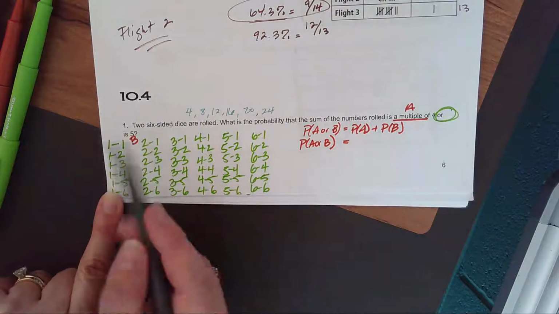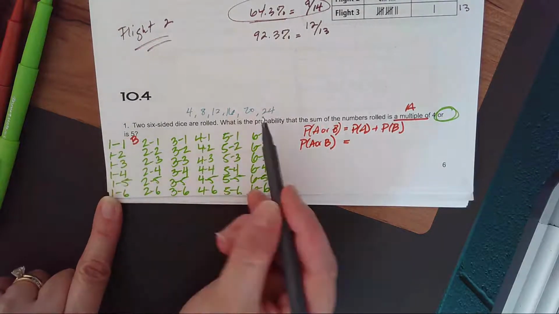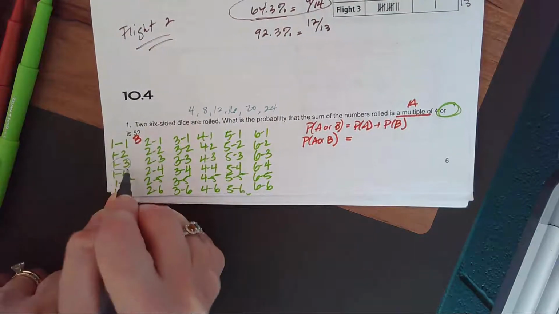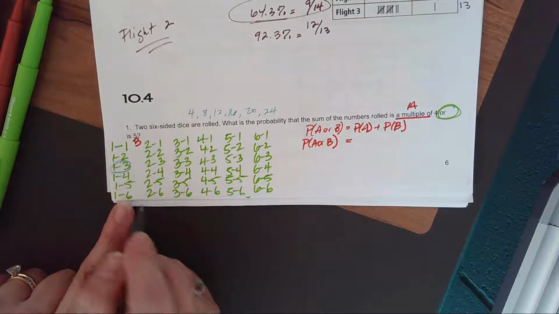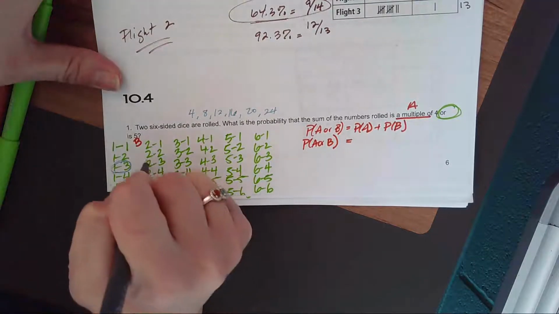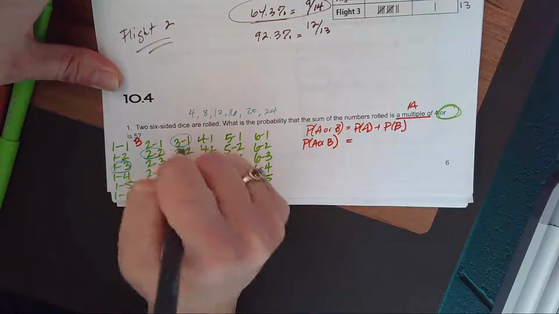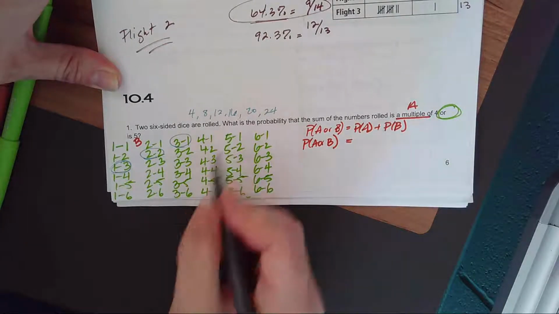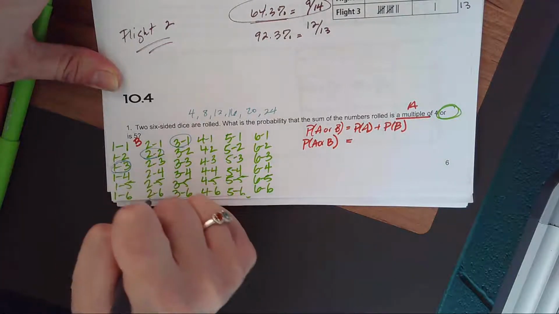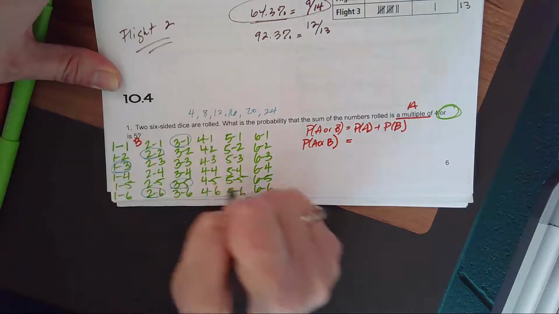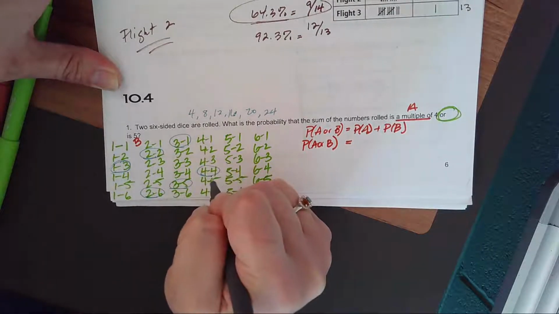So let's circle all the ones where the sum of these two numbers is one of those multiples. Here's 4. Here's 4. Let's do all the 4s. Here's 4. Okay, let's find 8. Well, we don't have 8 there. Here's 8. Here's 8. Here's 8.